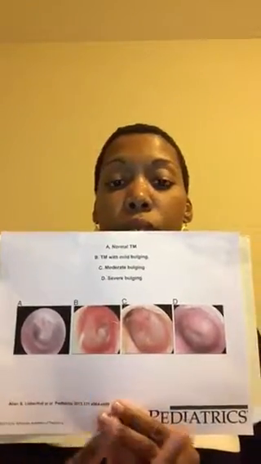So what we do for the treatment for ear infection, of course, is antibiotics. If we see something like this from B through D, we want to go ahead and treat that. Now, sometimes your child might be pulling on their ear, but it does not mean that they have an ear infection. That's why it's so important for the pediatrician to take a good look in that ear. Let them have a good look with their otoscope.